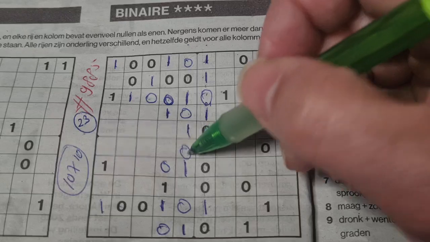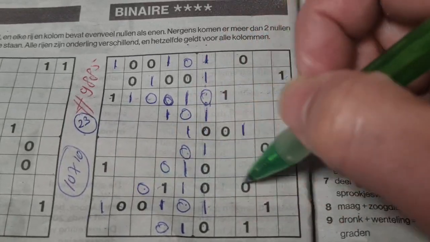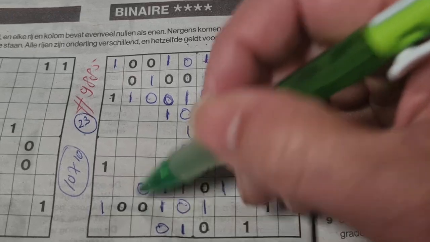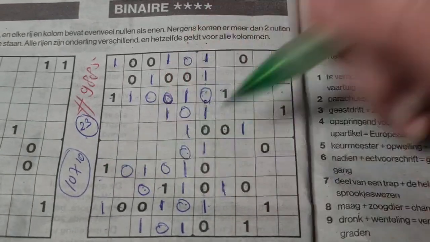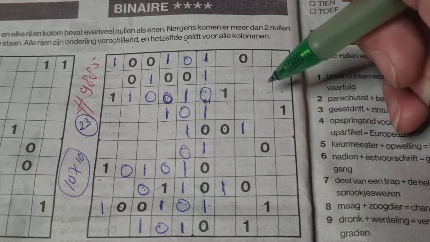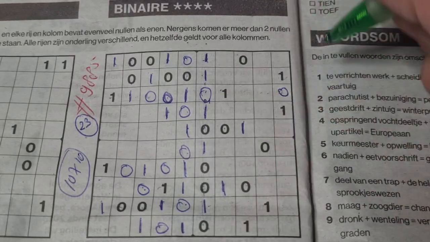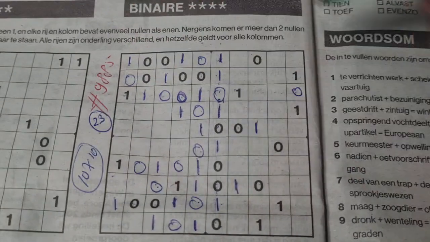1, 2, 3, 4, 5 O's, so the rest are ones. Double ones, here no, there no. Between the O's comes a 1. Double O's, here 1, there 1. Between two ones comes an O. Between the ones comes an O. Between the ones comes an O.